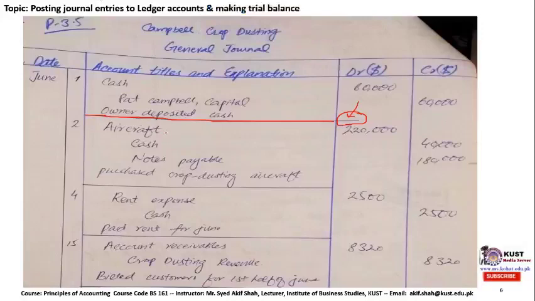The second entry is pertaining to the aircraft. So when there is an increase in the asset of the company, it will be recorded as a debit entry of $20,000. Then we have to make a slight indentation for our credit entry because we know that the level of cash in the company was decreased. Therefore, we have recorded a credit entry of 40,000.